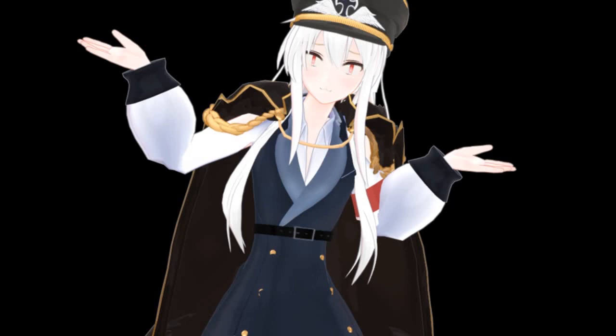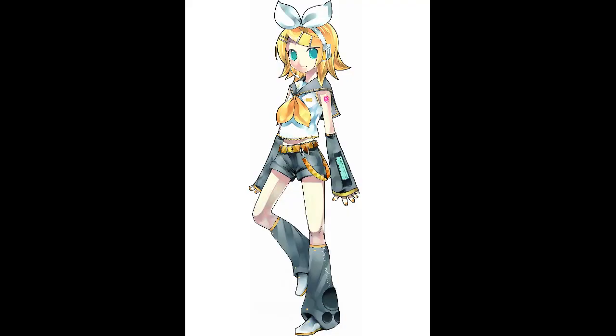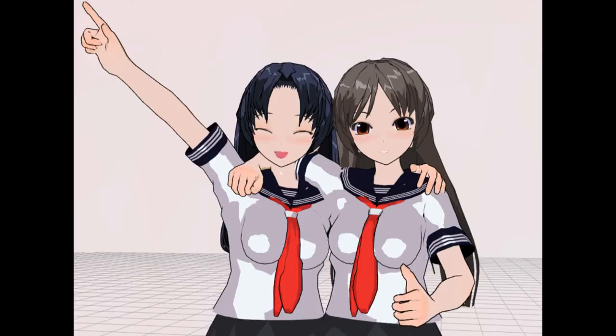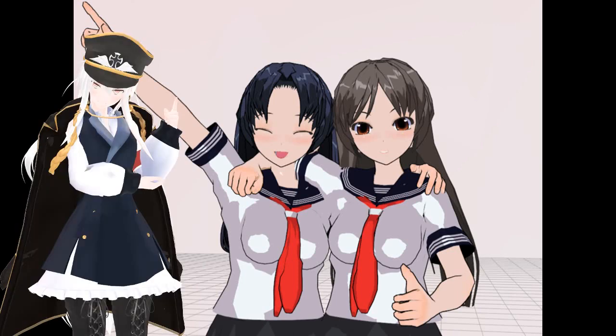Now, what model will I be making today? Well, I'm going to be making Kagamine Rin, 100% out of 3D CG parts. Yes, you heard me, 3D custom girl parts.